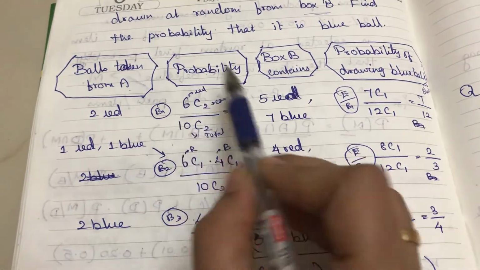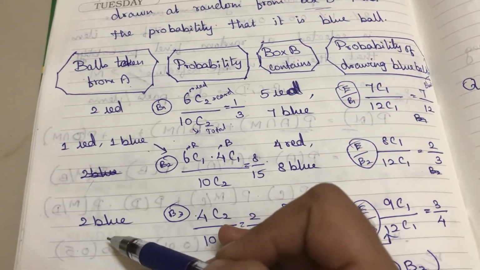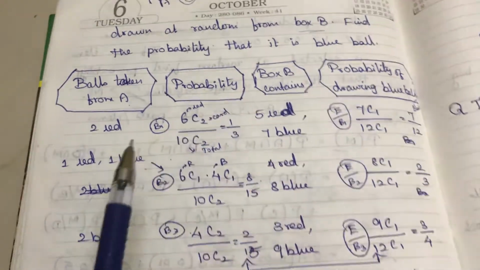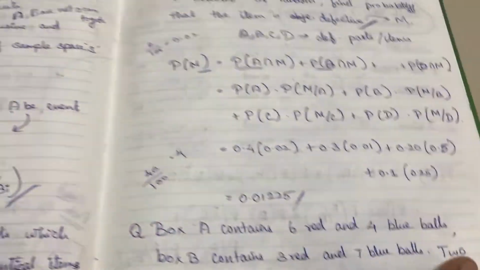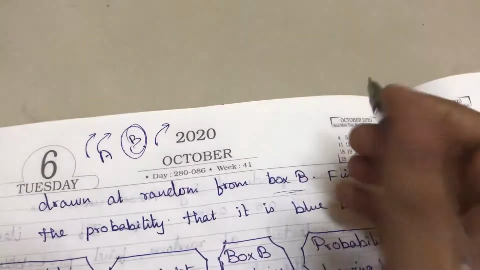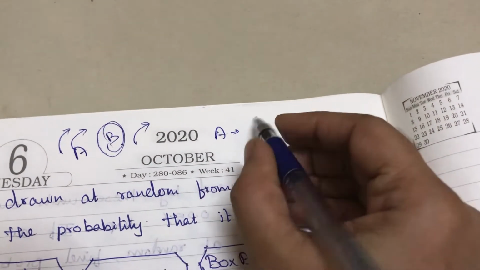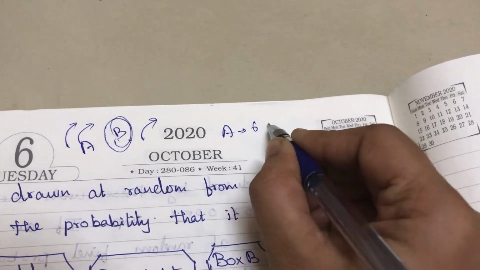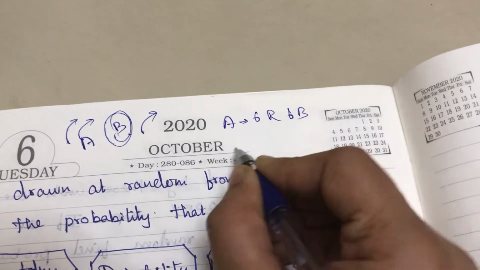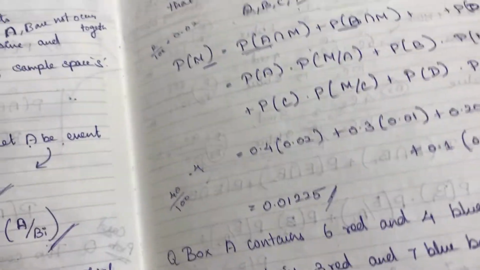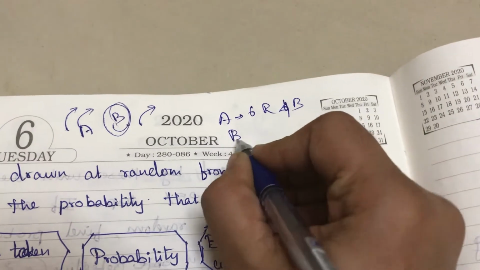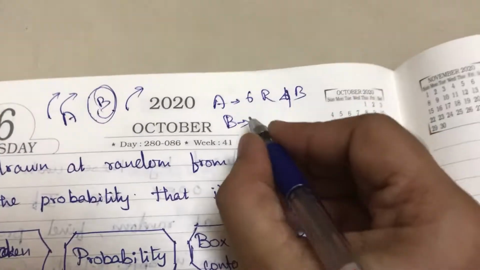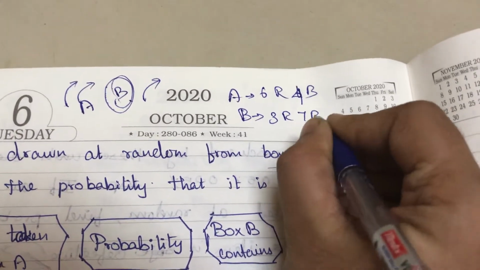I'm going to find the probability for each. You can see the total balls are 6 and 4, right? So I'm just going to write here: box A has 6 red balls and 4 blue balls. Box B has 3 red balls and 7 blue balls.